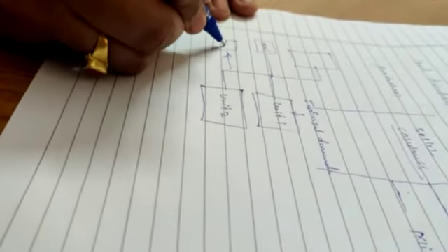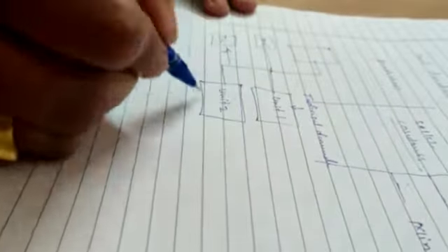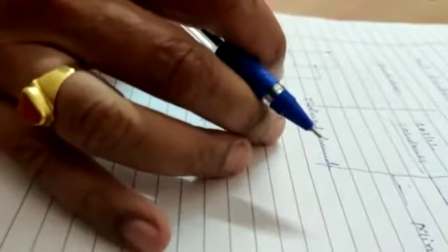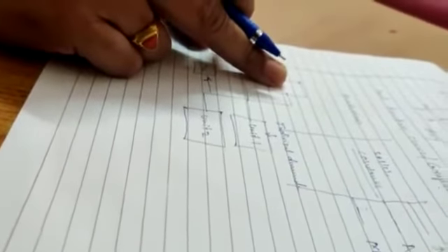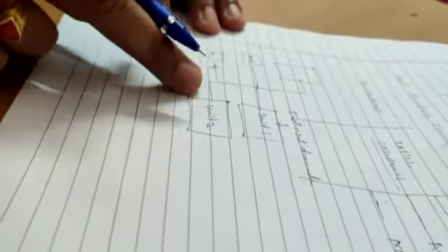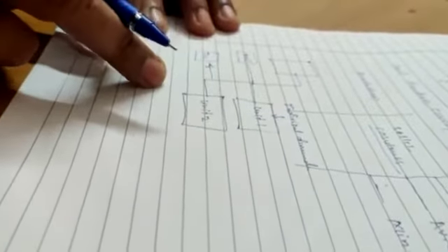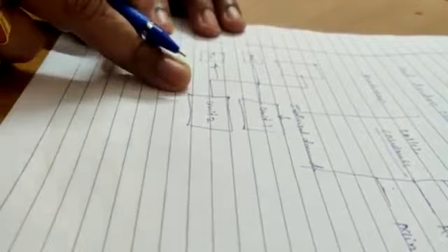So like that, these are the groups of customers. Continuously they are giving demand to the power station. So this is a distribution of load, and all these connections are called connected loads.